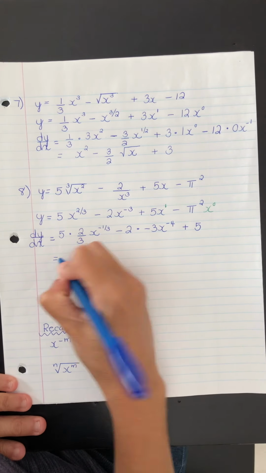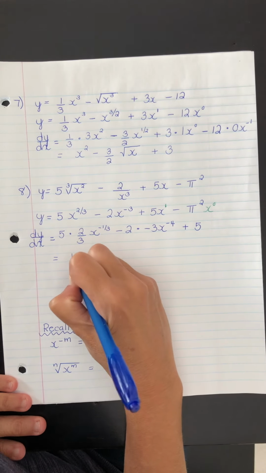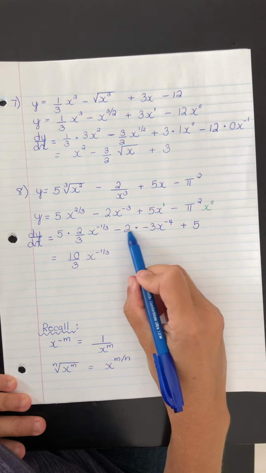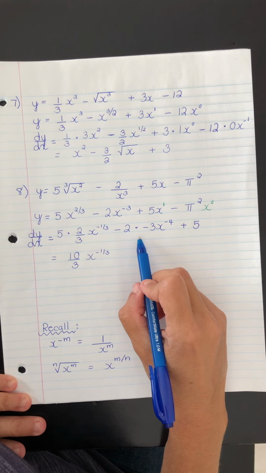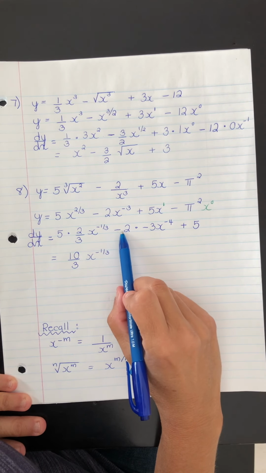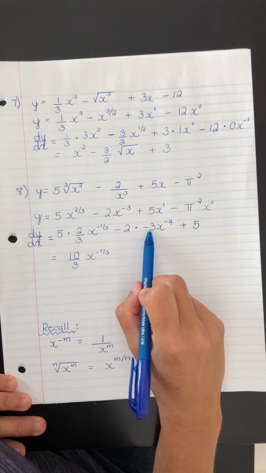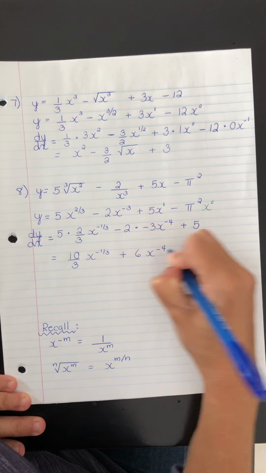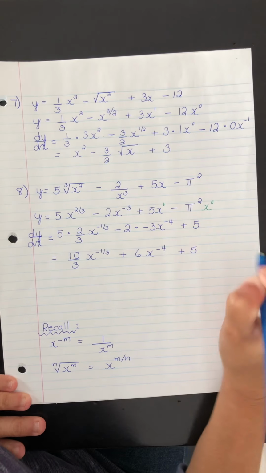And so what do we have now? We have 10 over 3 x to the negative 1/3. This is now negative 2 multiplied by negative 3, so plus 6x to the negative 4 plus 5.